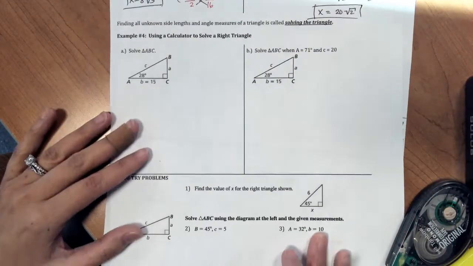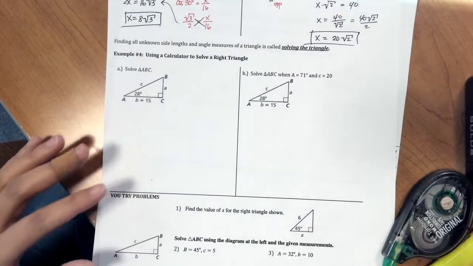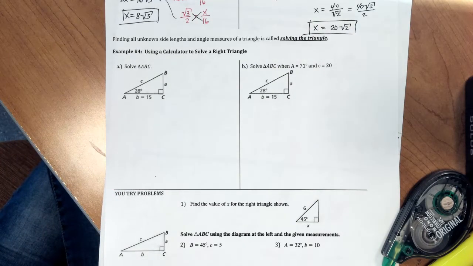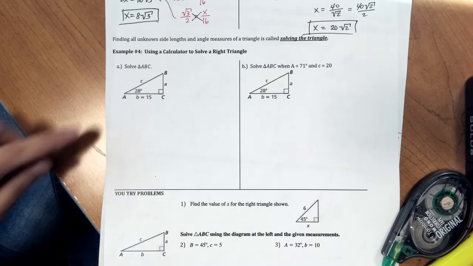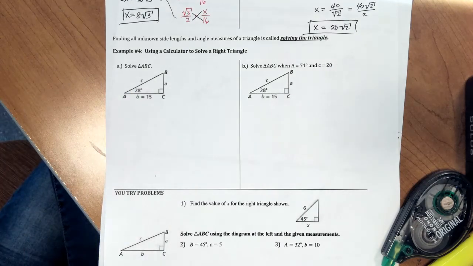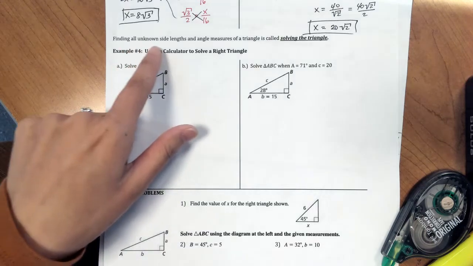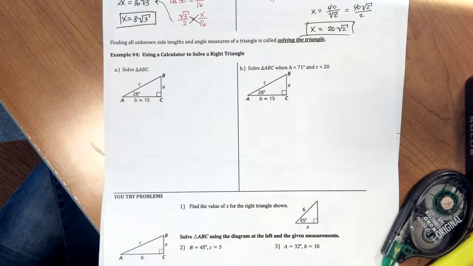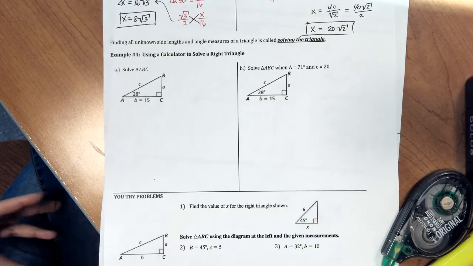Sorry about that. We are going to be doing something called solving the triangle. Solving the triangle, you need a calculator if it's not a special right triangle. This means we're going to have decimal values usually. But you need to find all the unknown side lengths and all the unknown angle measures. That's called solving a triangle, basically filling everything in.